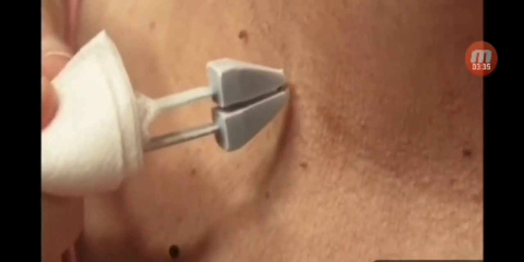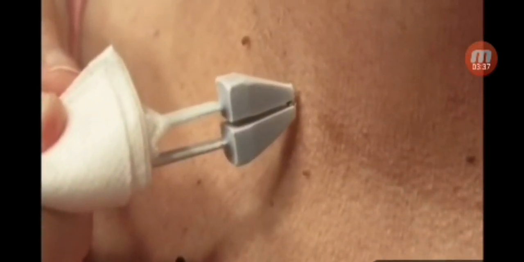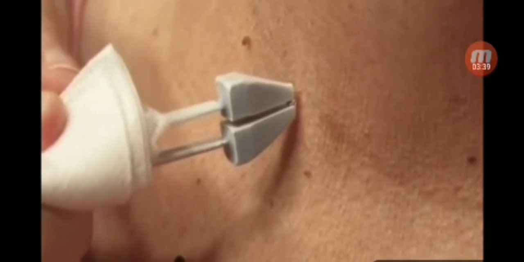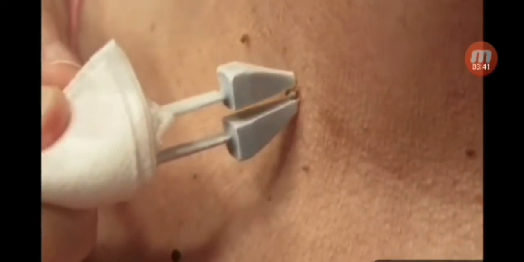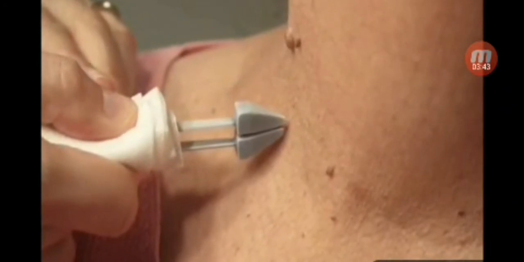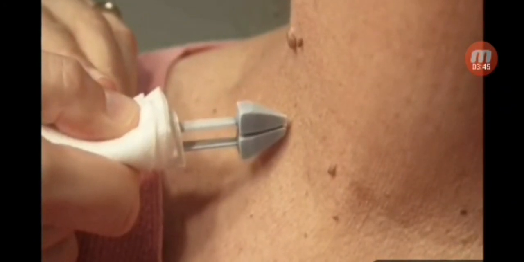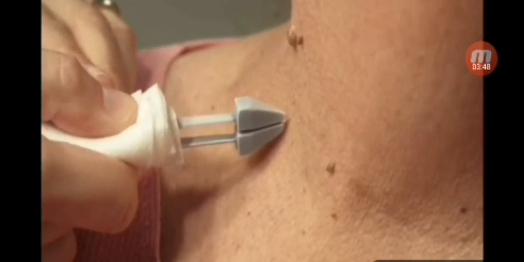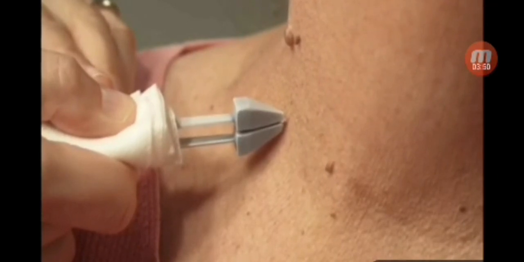In this case, the cryo tweezer is applied to a skin tag in the neck until it becomes white. Note that the cryo tweezer is held with cotton gauze to prevent freezing of the hand of the physician.